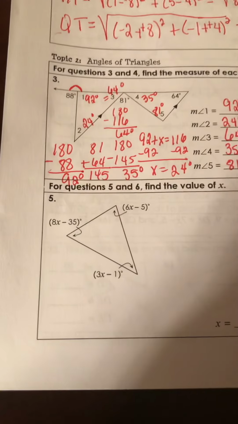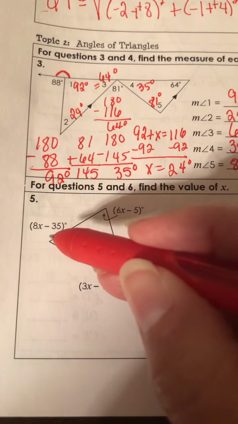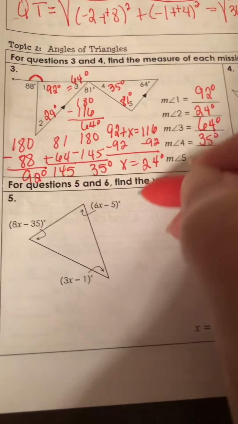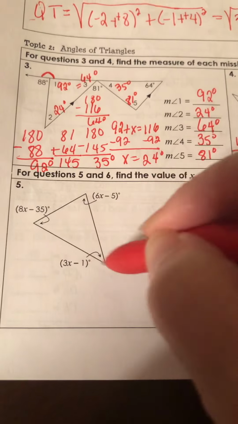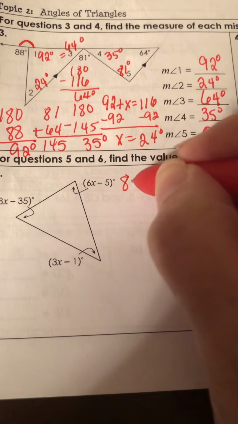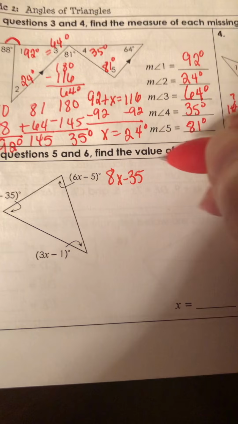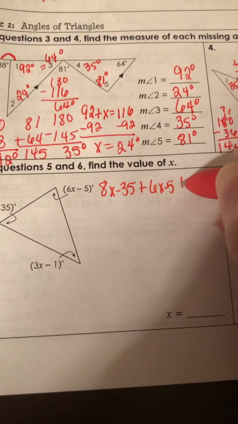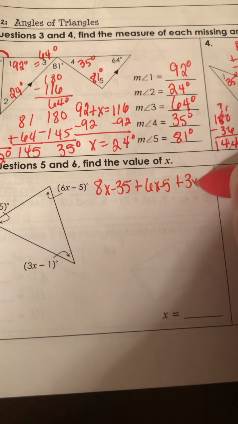Now looking at number 5, all of these are in x form. So we can add all of these up and set it equal to 180 because the interior angles of a triangle add up to 180. So we have 8x minus 35 plus 6x minus 5 plus 3x minus 1 is equal to 180.